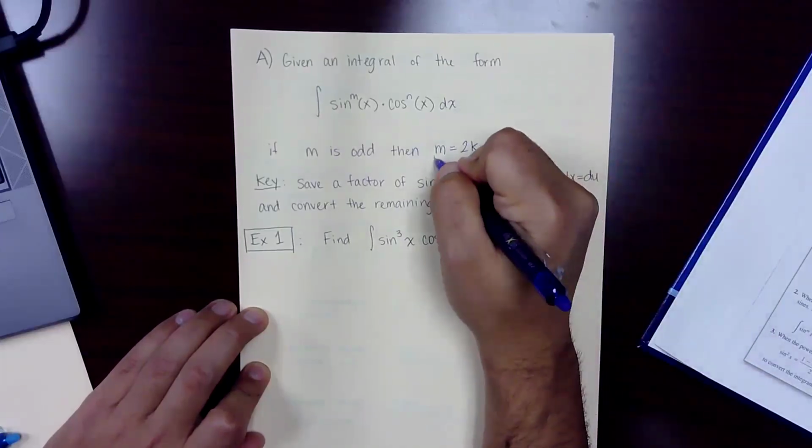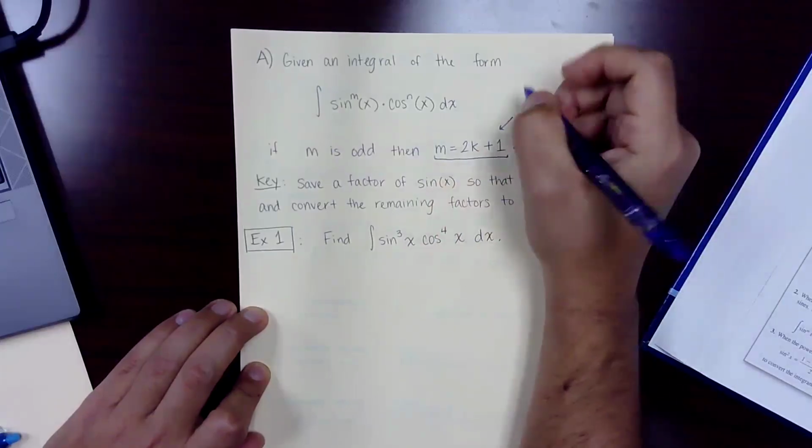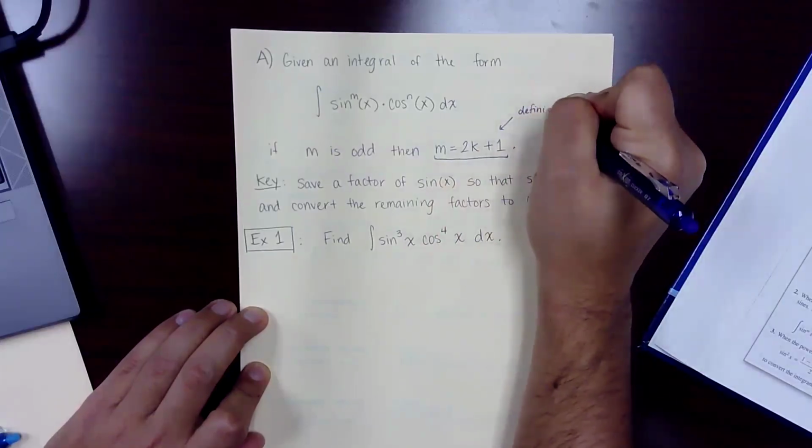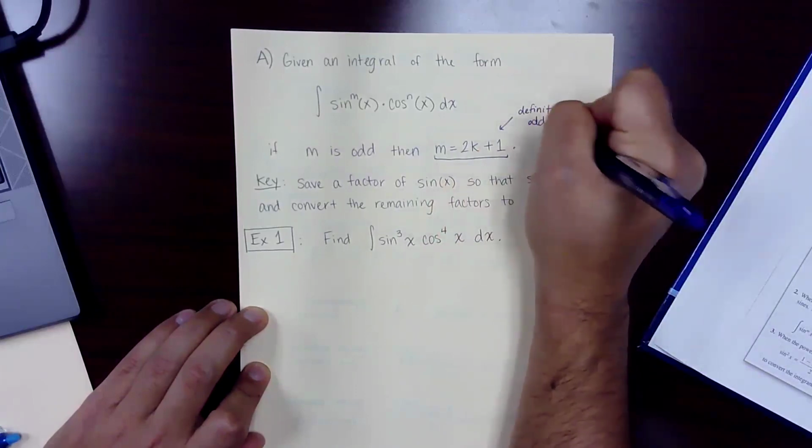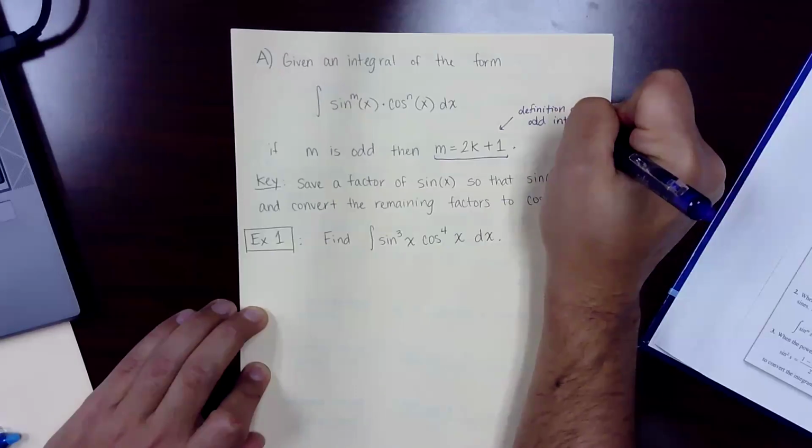This here is just a standard definition of an odd integer.